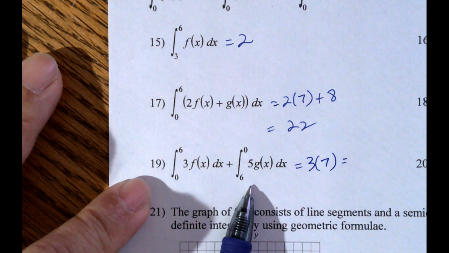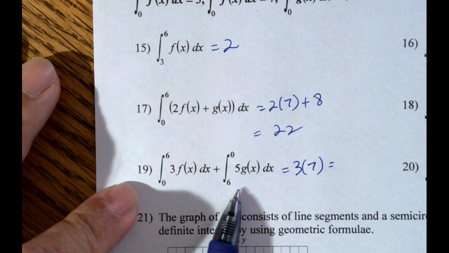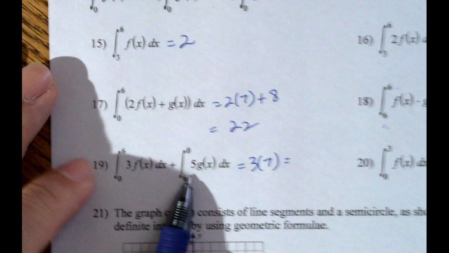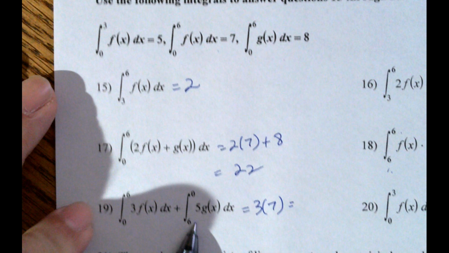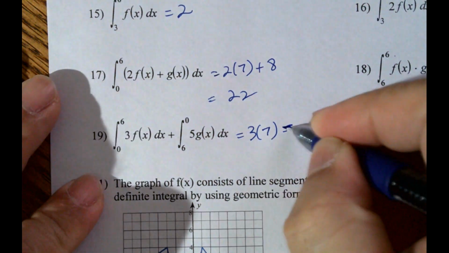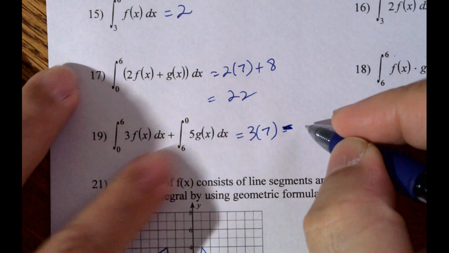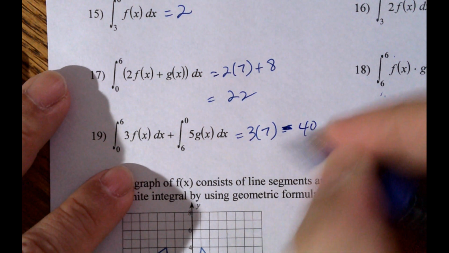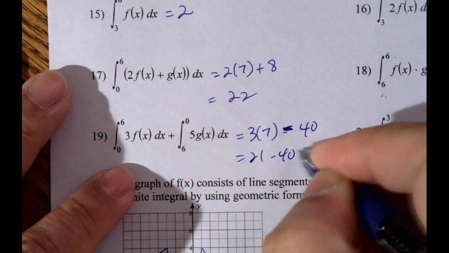And then here, 0 to 6 to 0 of 5 g of x. So that's backwards and multiplied by 5. So that's going to be, oops, that's not an equal sign. That's a minus sign. Minus 5 times 8 is 40. So that's 21 minus 40, or just negative 19.